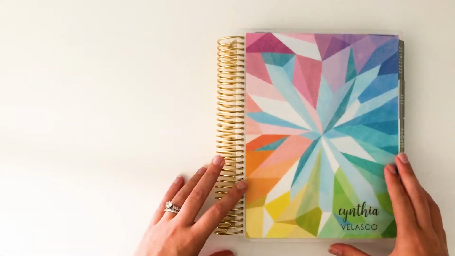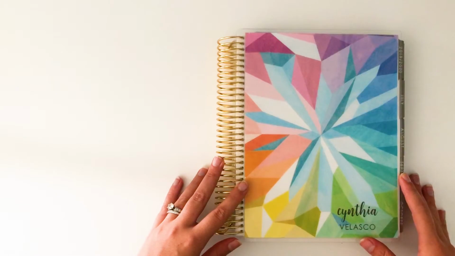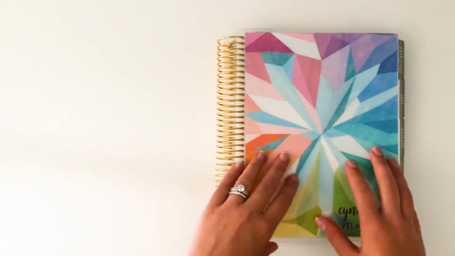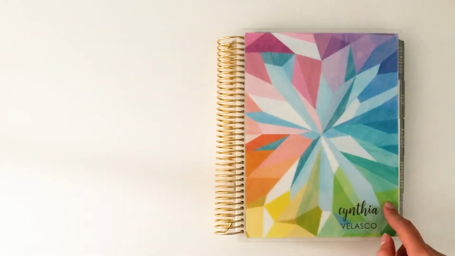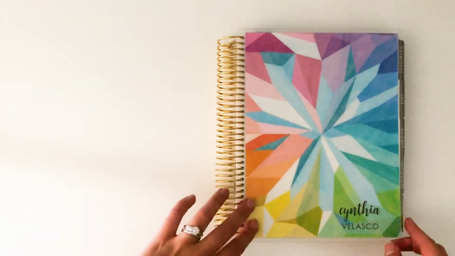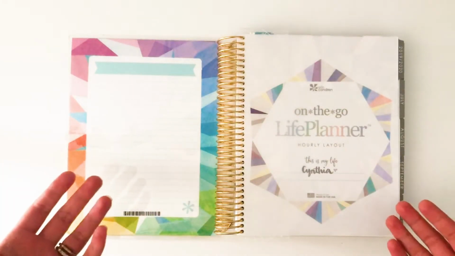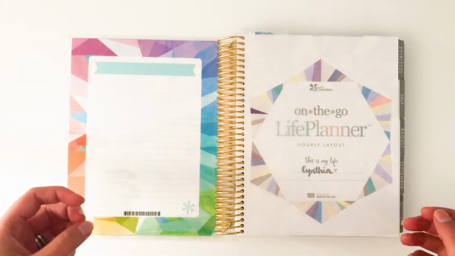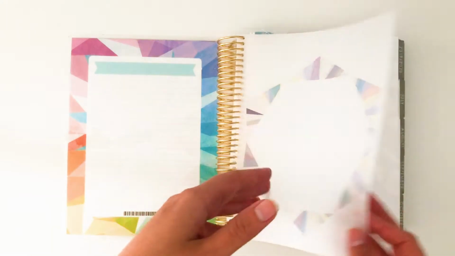I have a colorful cover on my EC, which may make you think that I have a colorful planner this year, but I actually don't. I just really like this particular cover, so I purchased it when I purchased my planner, and on the inside I actually have the neutral color scheme. So I ordered what I've ordered in the past, which is a neutral hourly planner, and I plan on using that again this coming year.